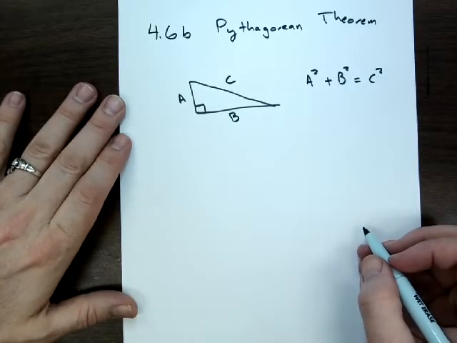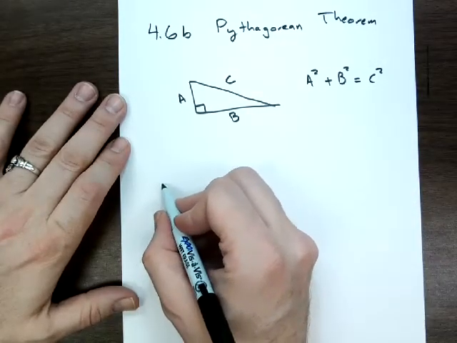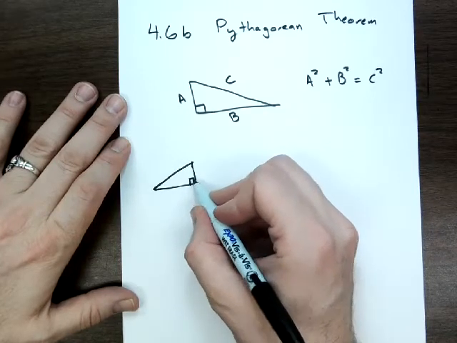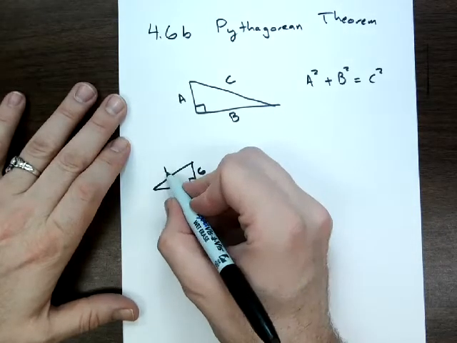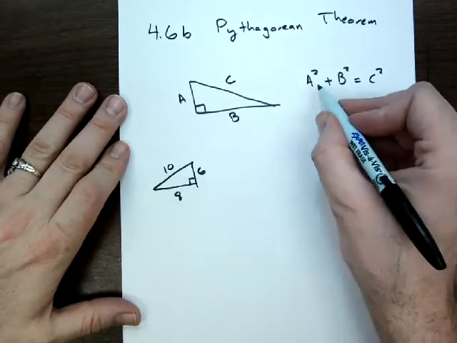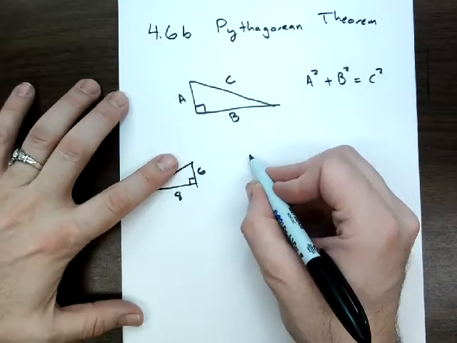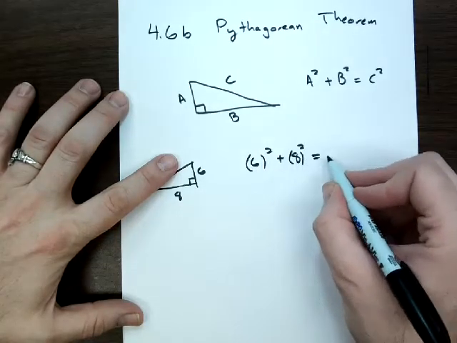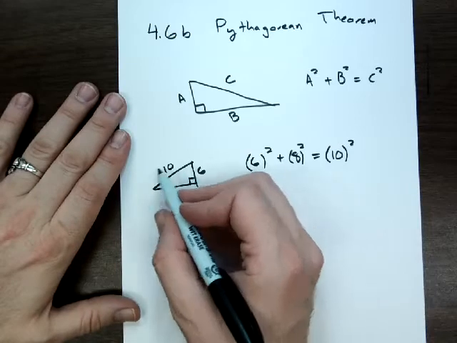Now, if we were looking at this, say we had a triangle that was, let's do something that looks like this. Say one side is 6 and one side is 8, and this last side here is 10. I could prove this. If a squared plus b squared equals c squared, then 6 squared plus 8 squared should be equal to 10 squared. This is a triangle that can exist.